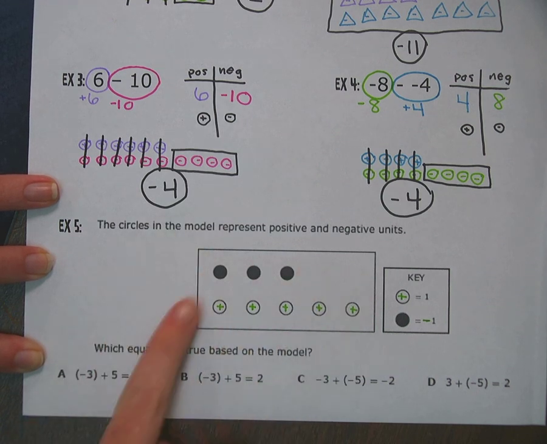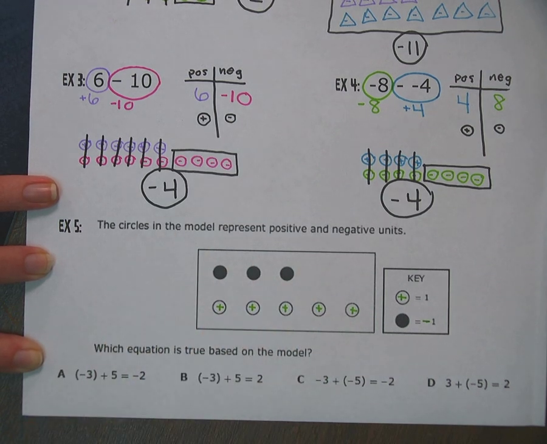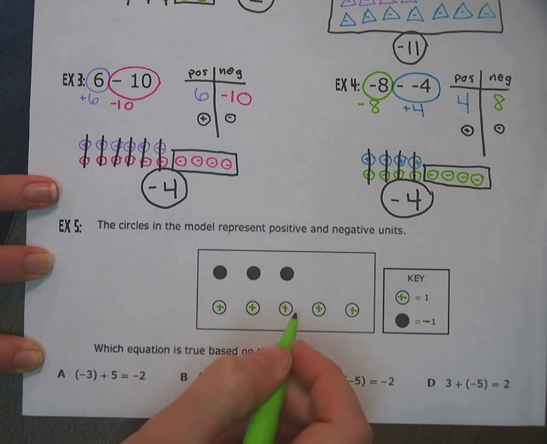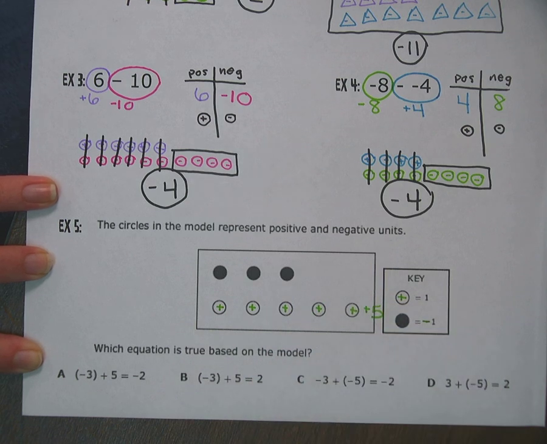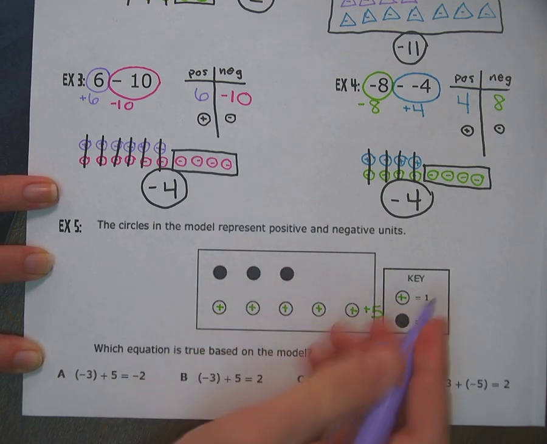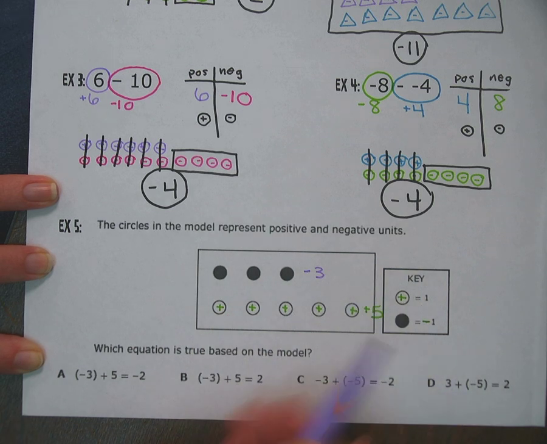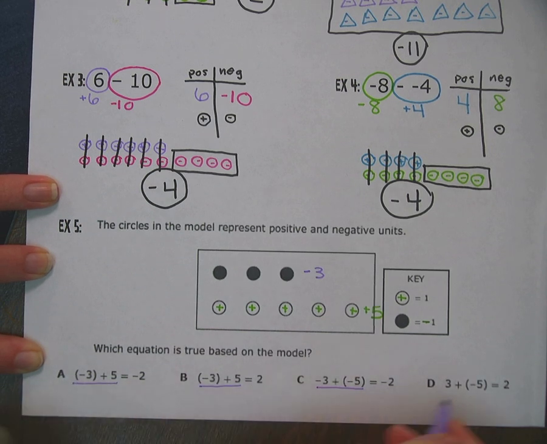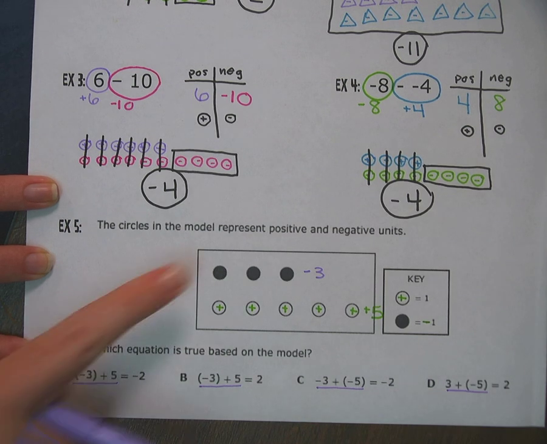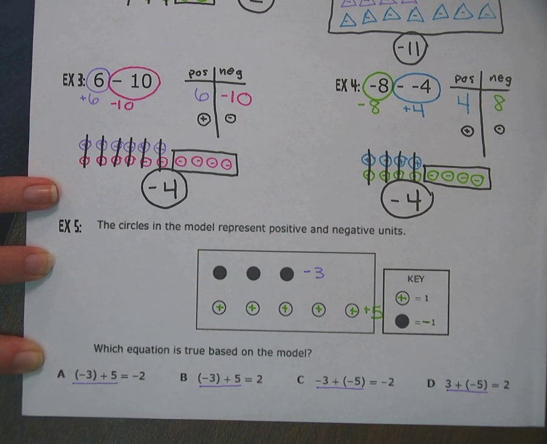So let's label how many counters I have of each. So I have 1, 2, 3, 4, 5. So I have positive 5 right here. And then I have 1, 2, 3, negative 3. So I'm going to have negative 3 and positive 5 in this piece of my answer choices, because those are the 2 pieces that we would have to draw for. So now what I need to do is I need to go through and circle and make sure I have a negative 3 and a positive 5.